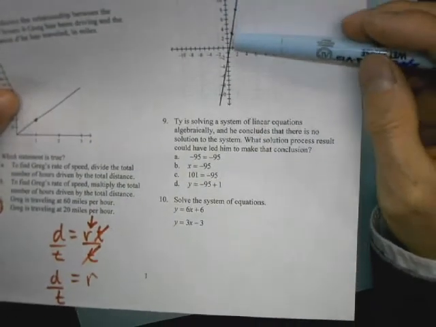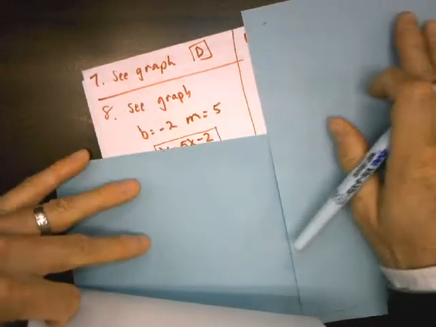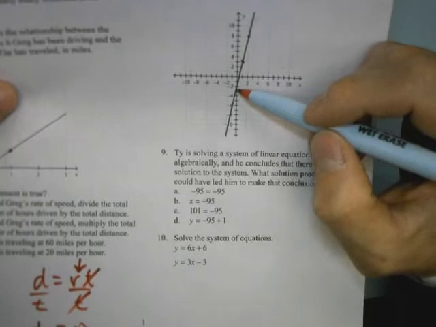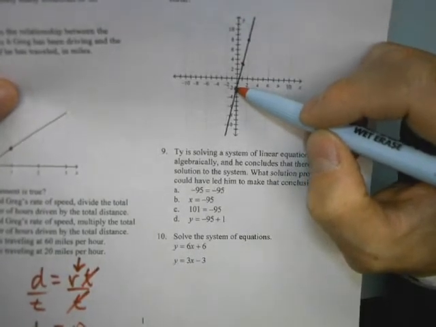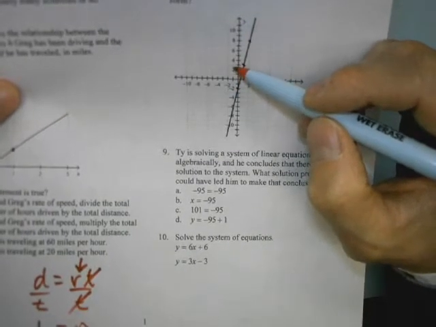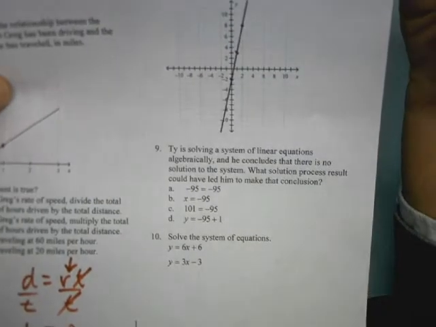Number 8, we have to write the equation. I can see this line hits the y-axis right there at -2, so my y-intercept has to be -2. Now I'm going to take 2 points on the lattices, okay? Here's a point right here at -2. I'm going to go up 1, 2, 3, 4, 5, and over 1, so there's a slope of 5.